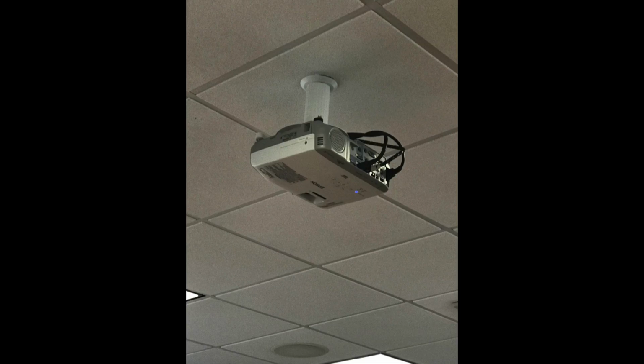This room is also equipped with an HD projector and a screen that will allow you to view your meeting, WebEx, share documents, or whatever else you might need it for.